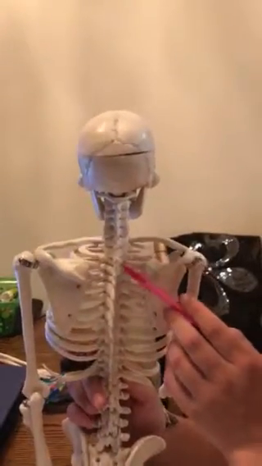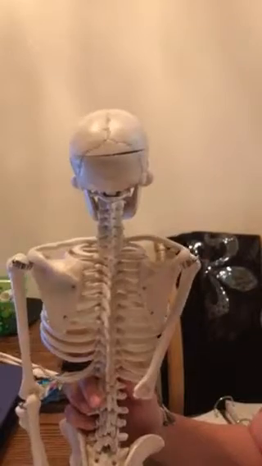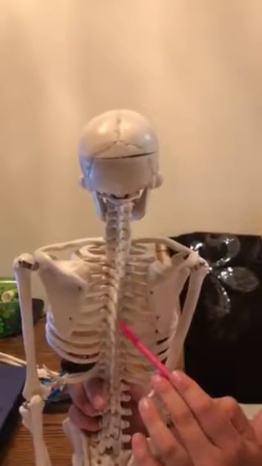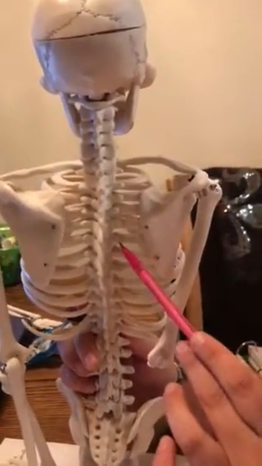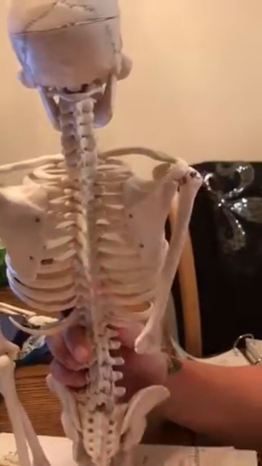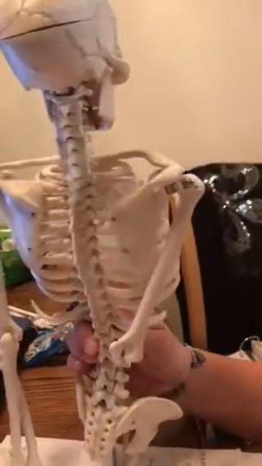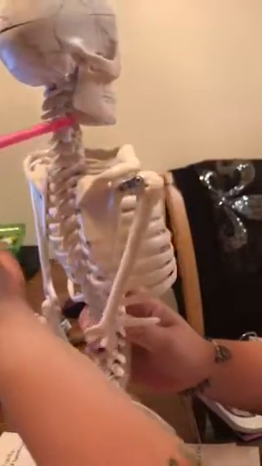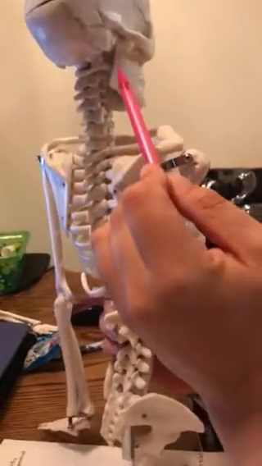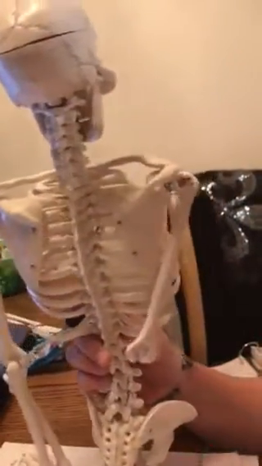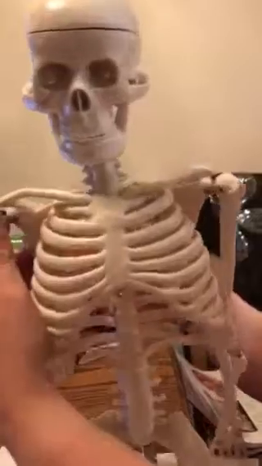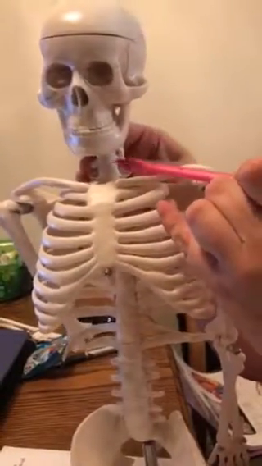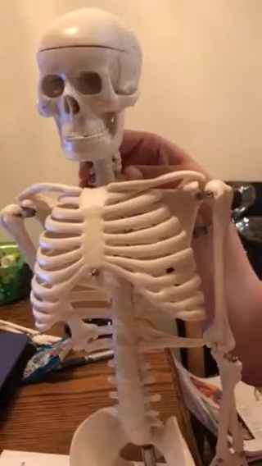The thoracic vertebrae from 1 to 12 have a spinous process, which is this point right here. It has a transverse process, which is this part right here on the sides. The intervertebral foramen, you can't really see on this model, but the pipe is going through the intervertebral foramen, and that's where the spinal cord passes through. The body or centrum is the part right here that is connected to the vertebrae.